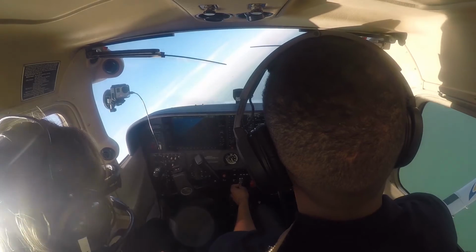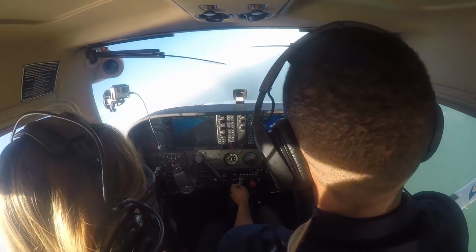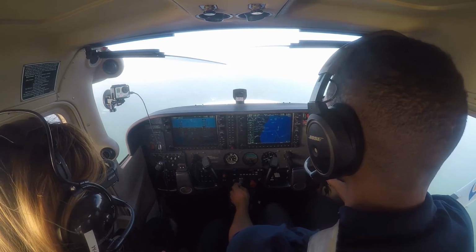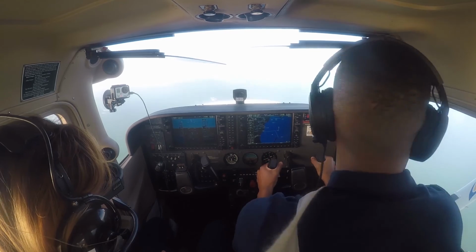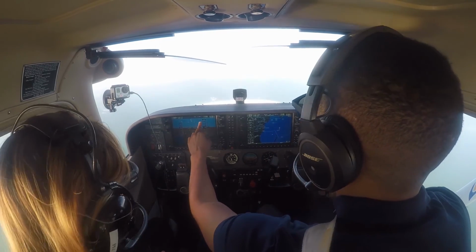When you're looking outside, you will see a decrease in pitch or an increase in pitch away from your reference point immediately. However, the attitude indicator will take 2 seconds to reference that. Keep in mind, your sight picture to the left will be different than your sight picture to the right.